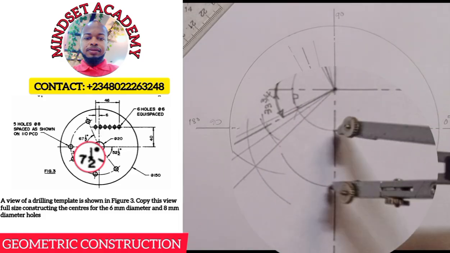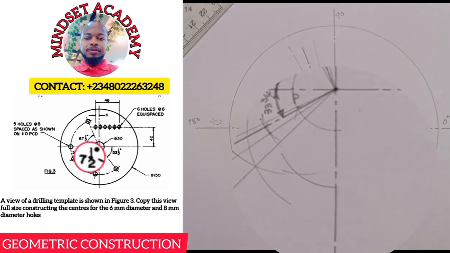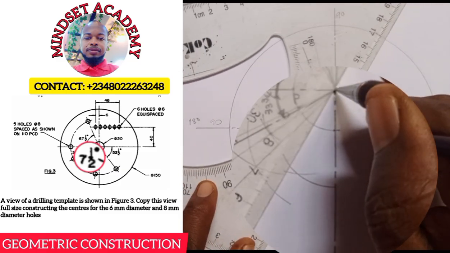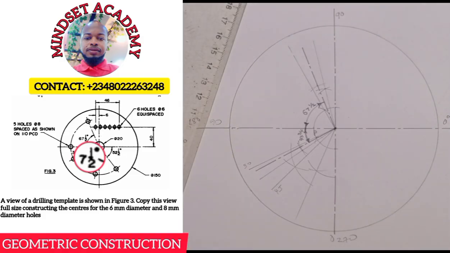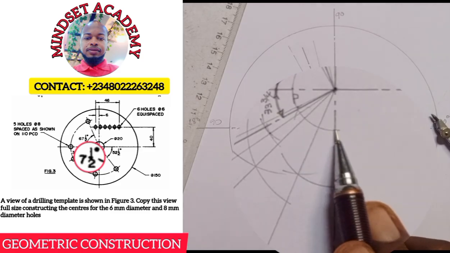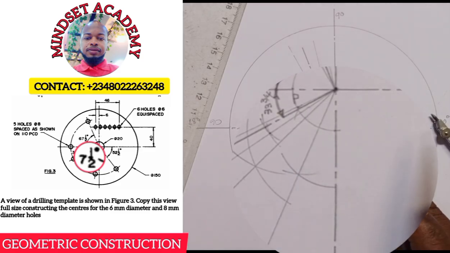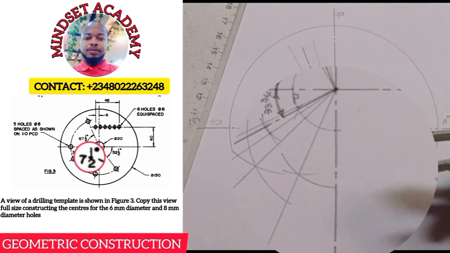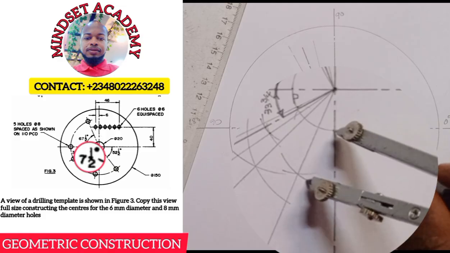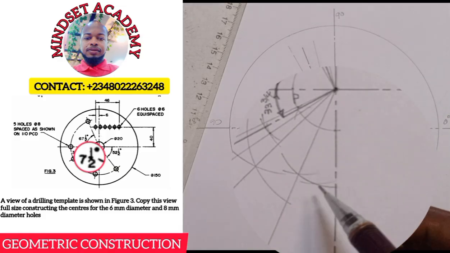I'll strike an arc. Where it cuts here also, I'll strike another arc, and I'm going to bring it out this way. Faint line, right? So once I've done that, meaning that the angle between here to here is 30, and from here to here is also what? Is 30, right? So now I'm going to bisect 30 to get 15. So I'll still place it here. I'll strike an arc. I'll come here also. I'll strike another arc, and it's meeting here, right?